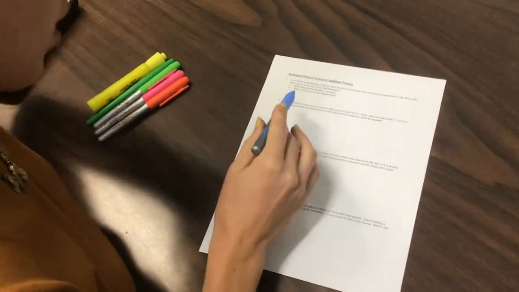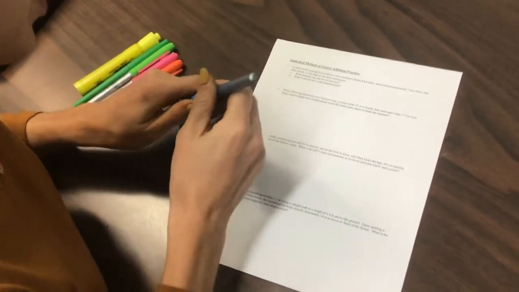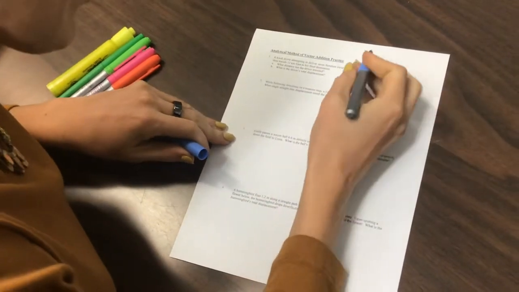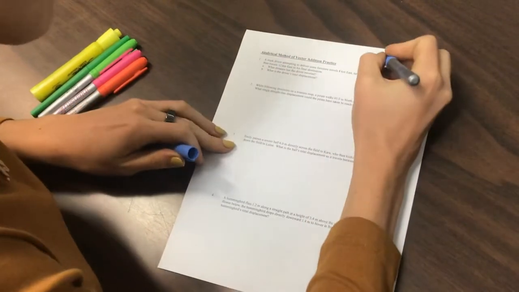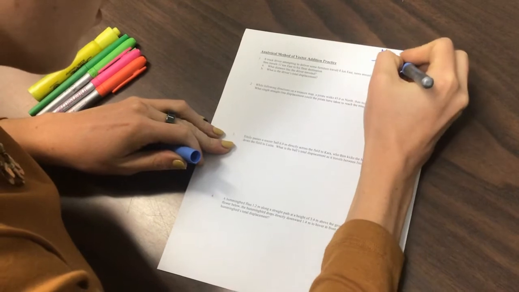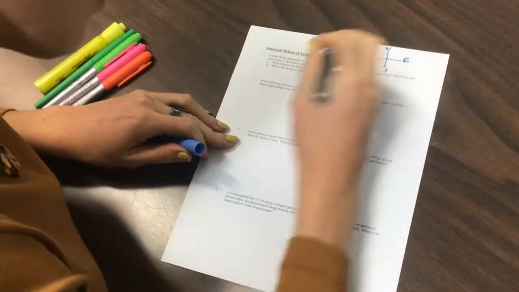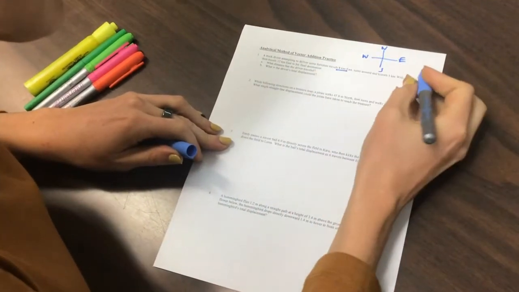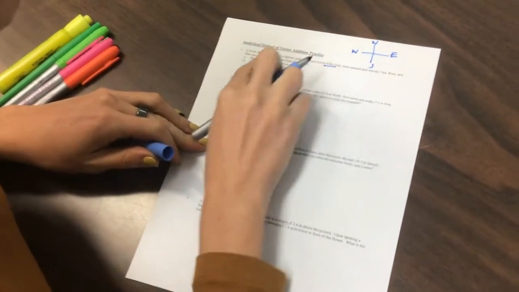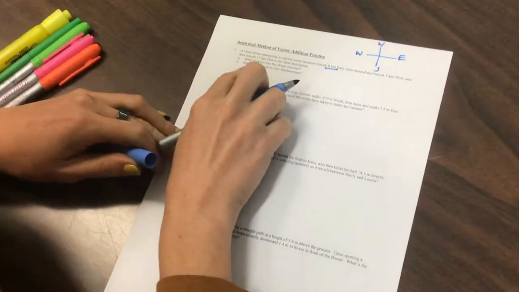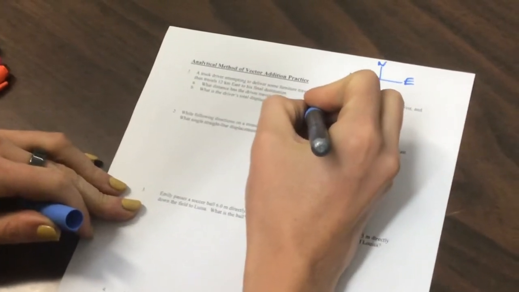Okay, let's start with number one. What distance has this guy traveled? Let's see. A truck driver drives. Let's go ahead and draw north, east, south, and west. He travels 8 kilometers east. Sorry, let's start with letter A first. Okay, so he travels 8 east.